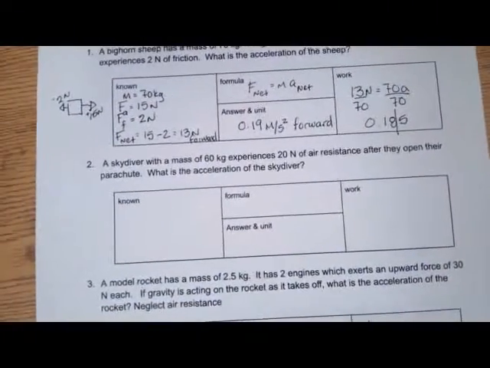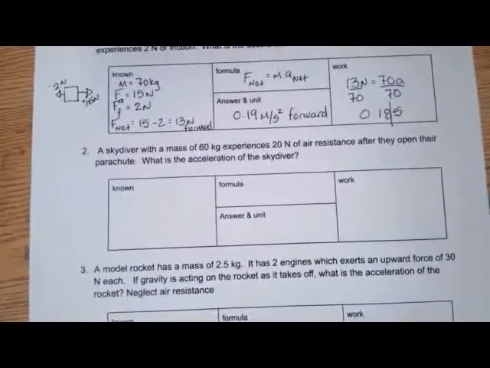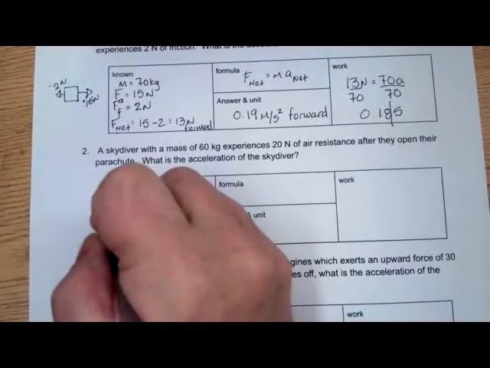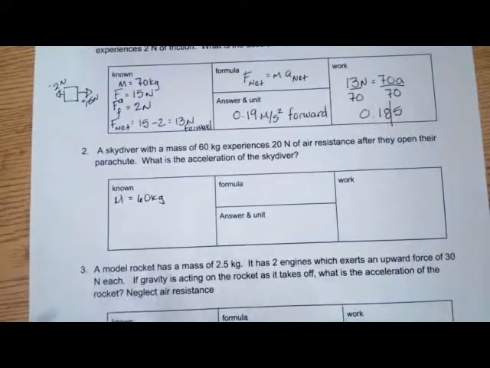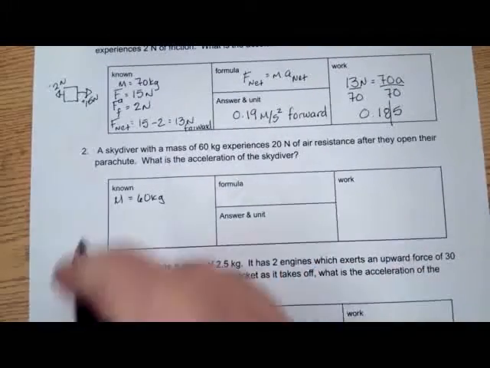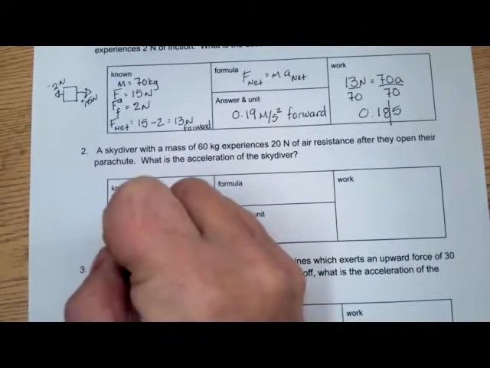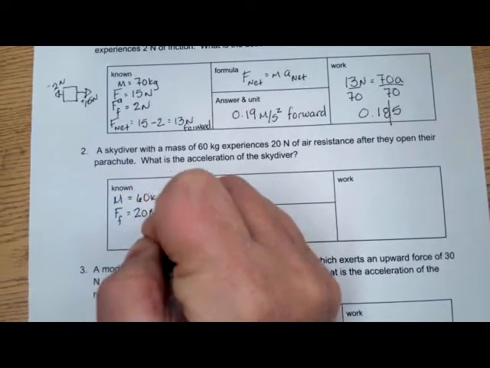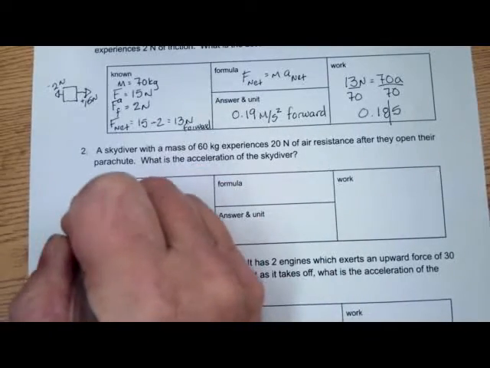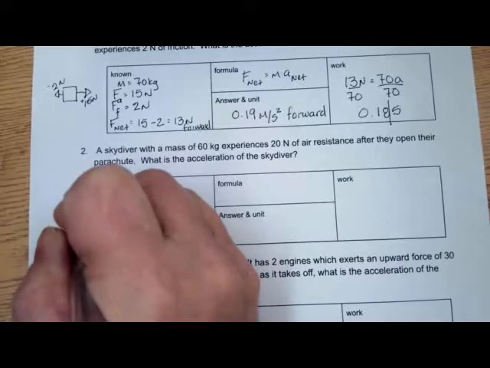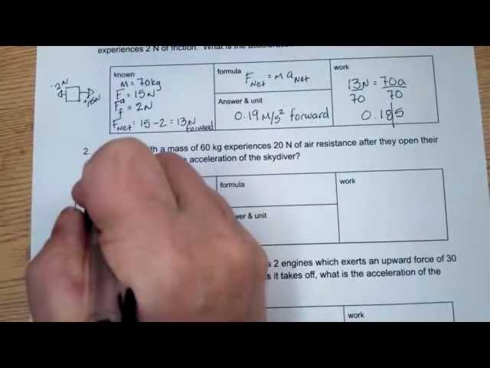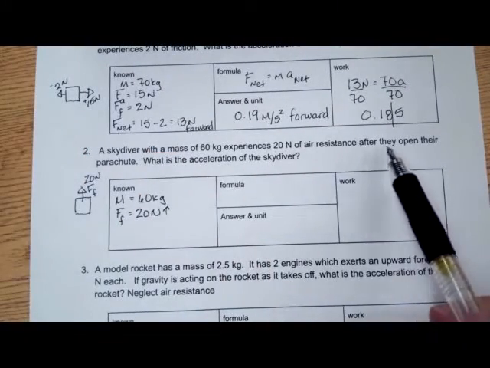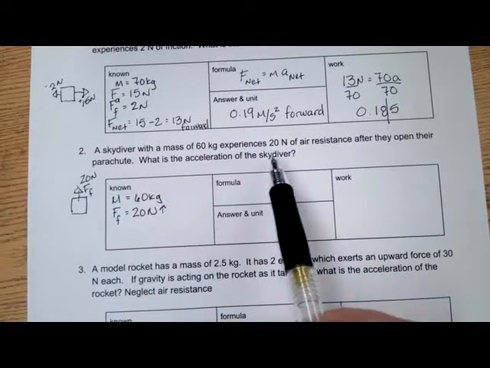Second one, we've got a skydiver. The skydiver has a mass of 60 kilograms. It experiences 20 newtons of air resistance, so force of friction is 20 newtons in the upward direction. Let's draw a little free body diagram here. The force of friction is in that direction and it's 20 newtons. After they open their parachute, what's the acceleration of the skydiver?